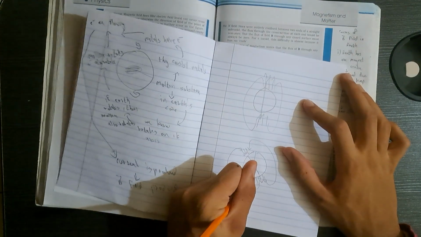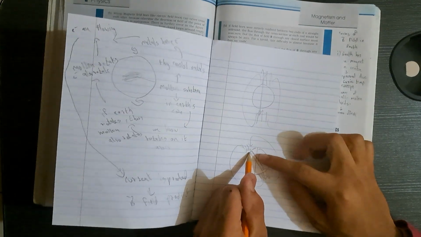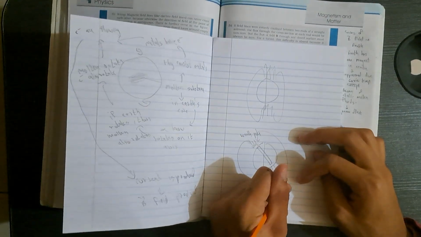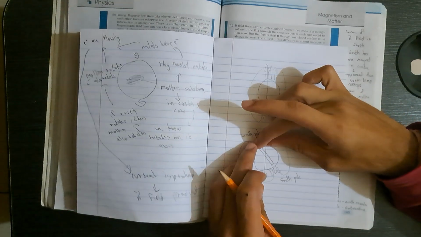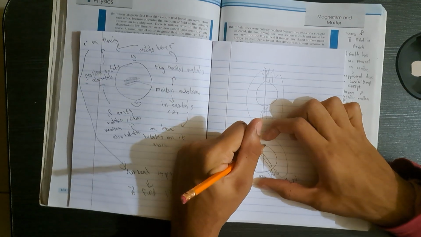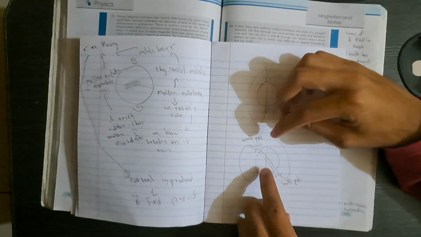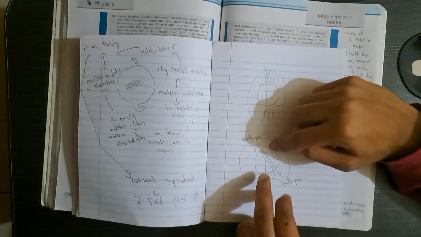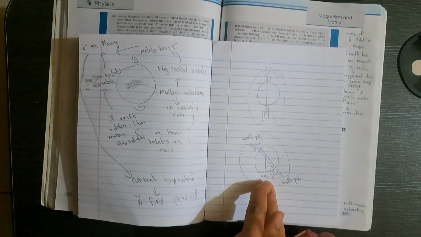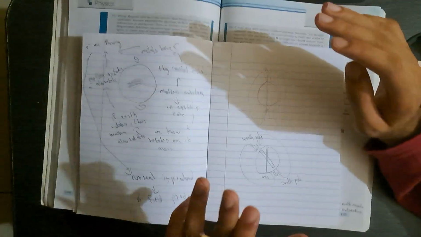This is the axis, this is the magnetic field. This part of the Earth is called the North Pole. This is the South Pole. Definitely this is not north, this is not south, we know that. But why do we call this north? Because this is the geographical north, the northernmost part of the Earth. The one near to it is the North Pole, and the one near geographical south is called the South Pole.